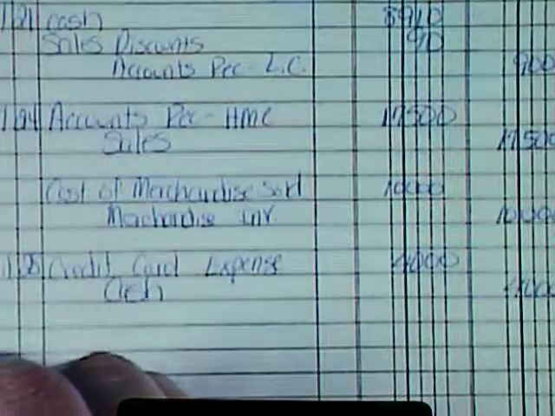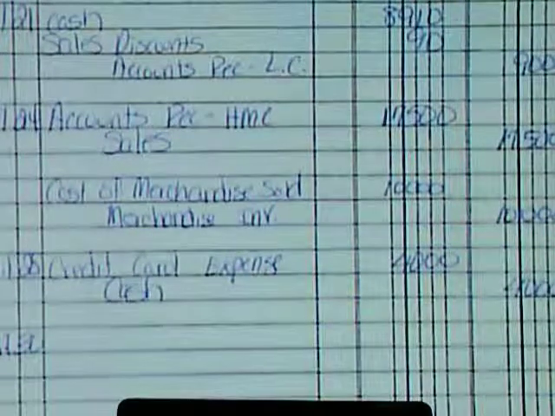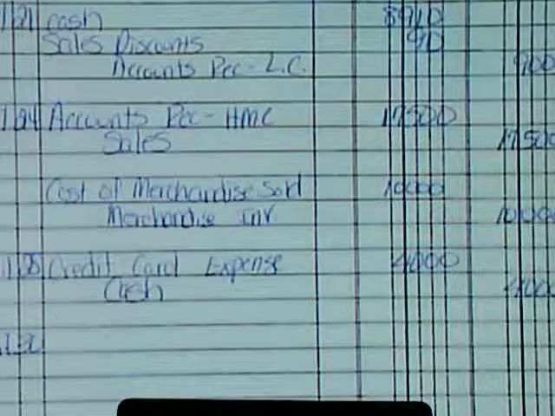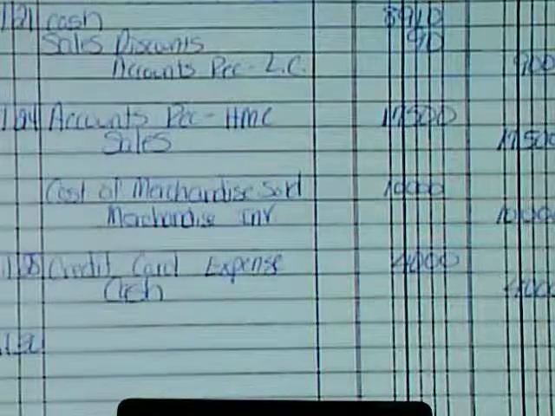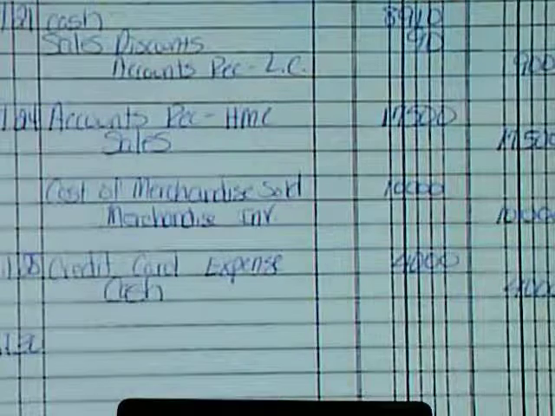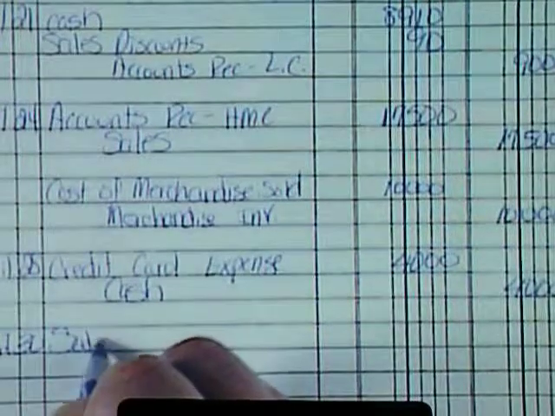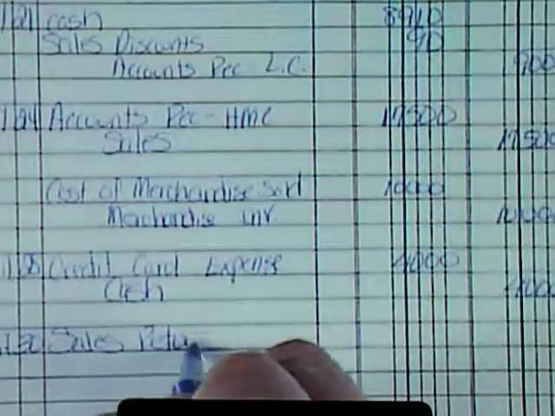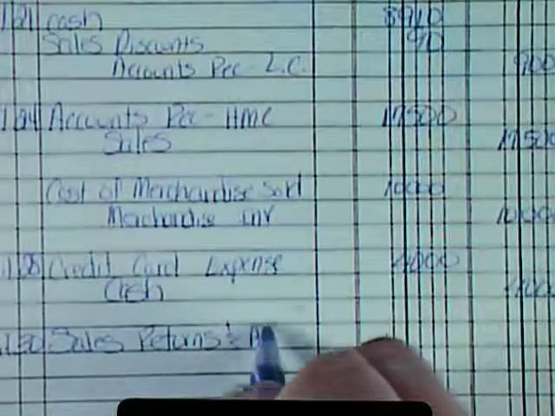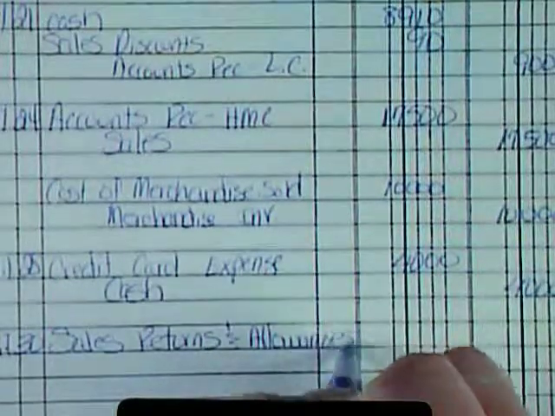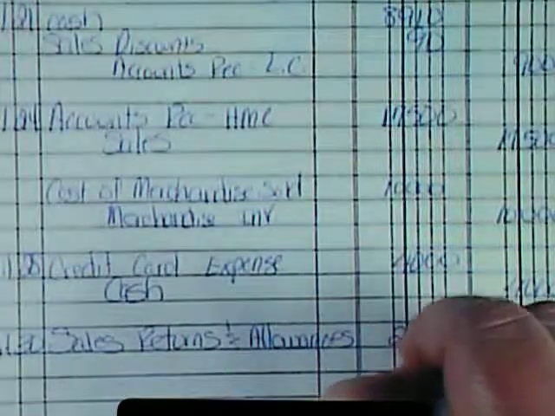On April 30th, we received merchandise returned by the Half Moon Company from the sale on April 24th, $2,500. The cost of returned merchandise was $1,400, so we are going to debit sales returns and allowances for $2,500.